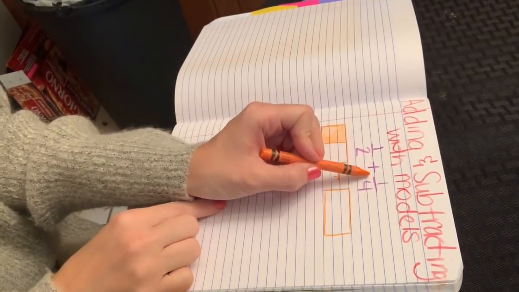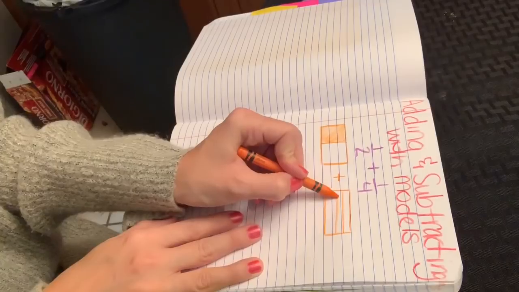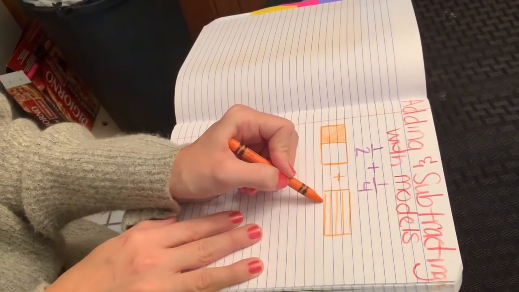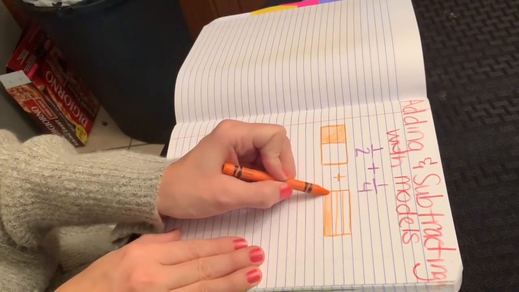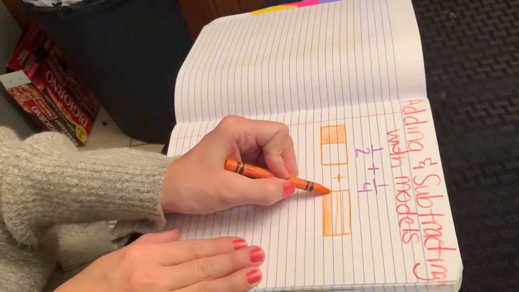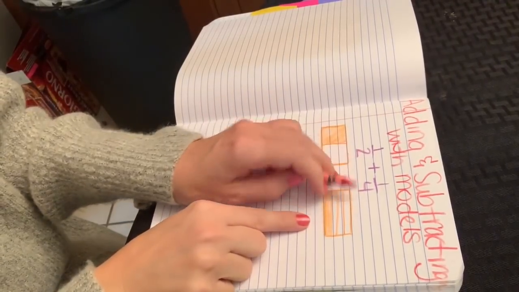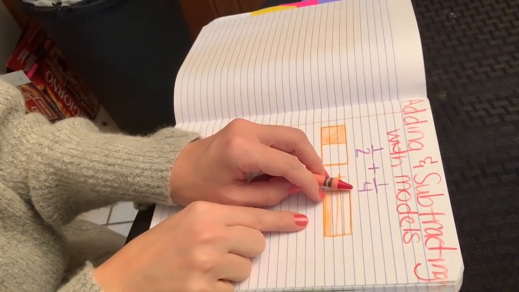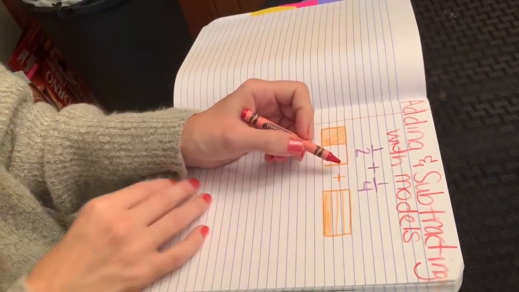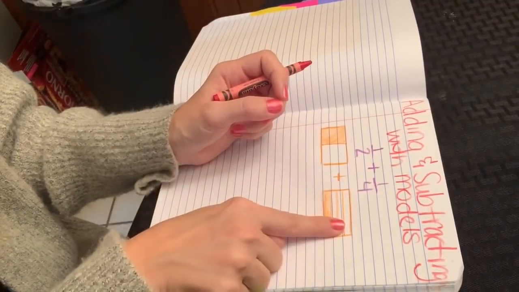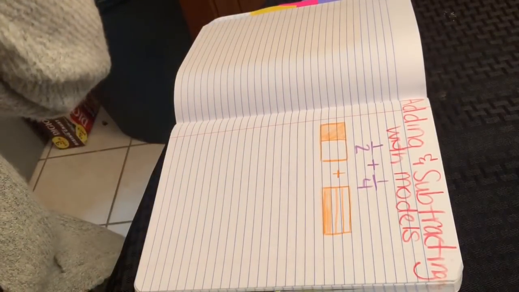How can I model 1/4 in this one? Well, I'm going to draw 3 lines going this way, 1, 2, 3. That cuts it into 4 equal pieces, and I'm going to shade in 1. Now I cannot add these together when their denominator is not the same. Their denominator has to be the same. So what I'm going to do is copy this to this, and then copy this to this. Okay, so watch how I do that.